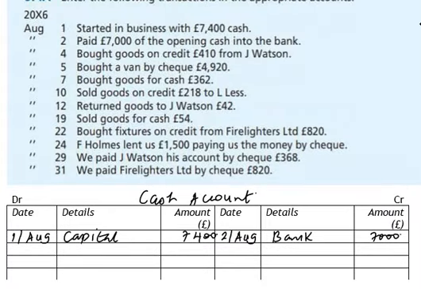The next transaction is on 4th. Bought goods on credit, 410 from J. Watson. So we are purchasing goods but on credit. Meaning that here we have the purchases account, which is an item of expense, but at the same time we have J. Watson. J. Watson is our trade payable, a supplier supplying us goods on credit.